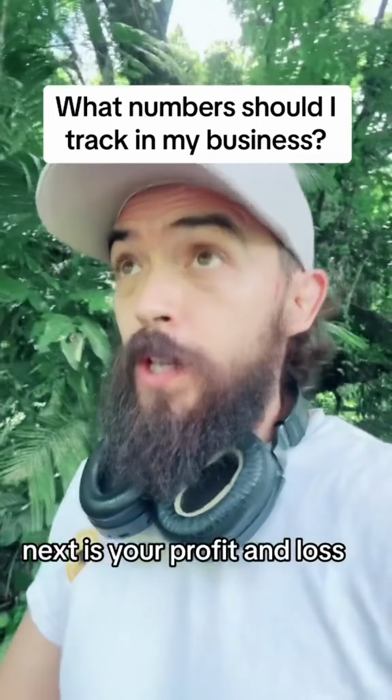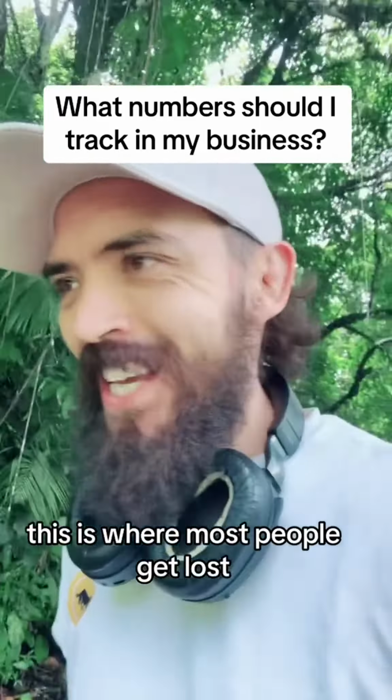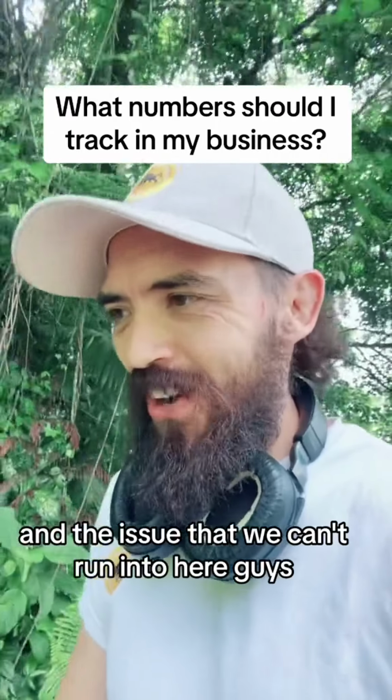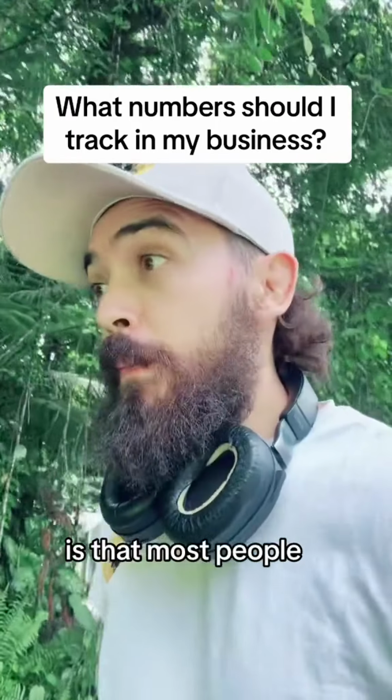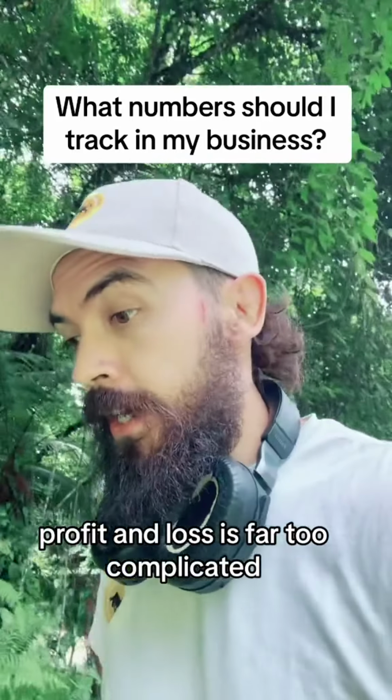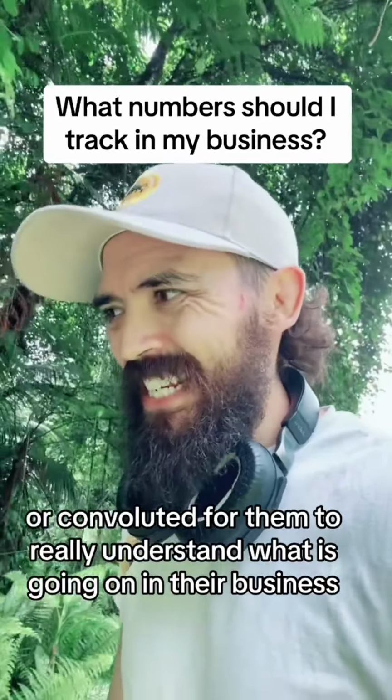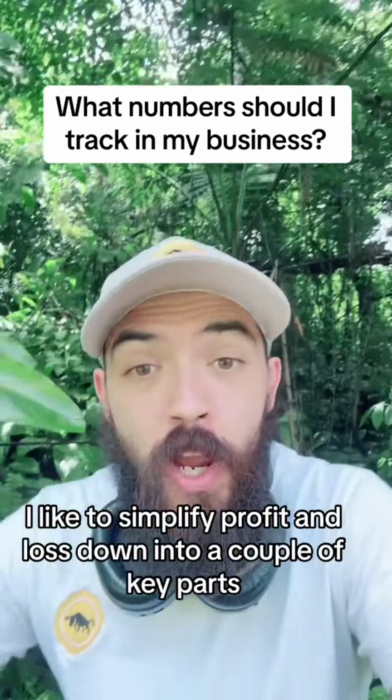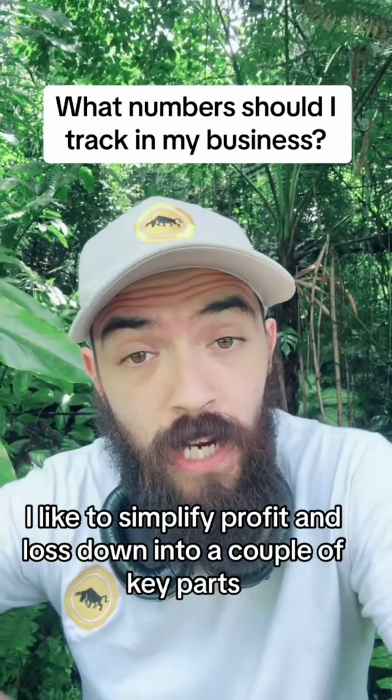Next is your profit and loss. This is where most people get lost. And the issue that we run into here, guys, is that most people's profit and loss is far too complicated or convoluted for them to really understand what is going on in their business. I like to simplify a profit and loss down into a couple of key parts.